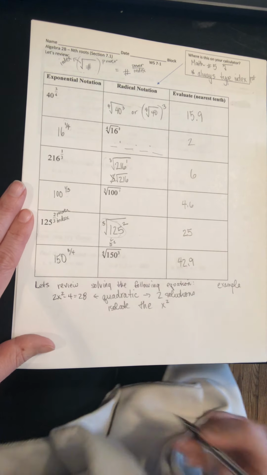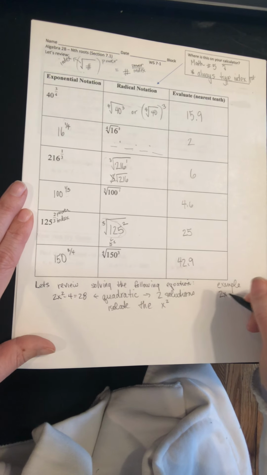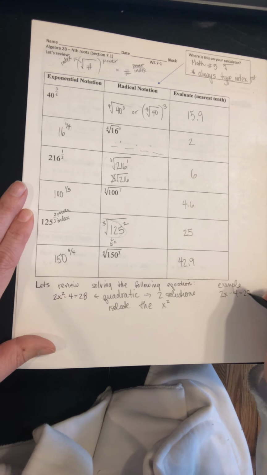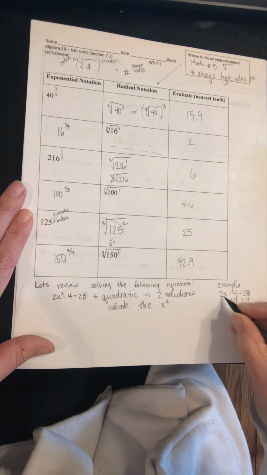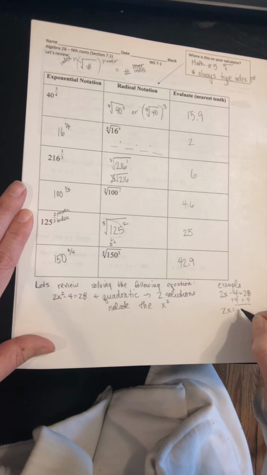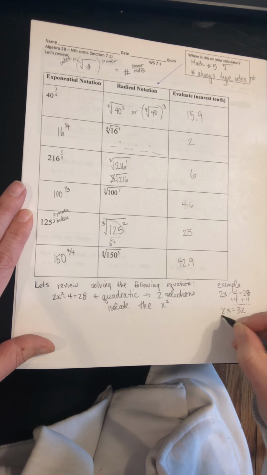You guys have been doing this for a while. If I just get rid of the squared, 2x minus 4 equals 28, right? You guys would do plus 4, and then divide by 2. So that would give you 32, and then you divide by 2, and you get x is 16.